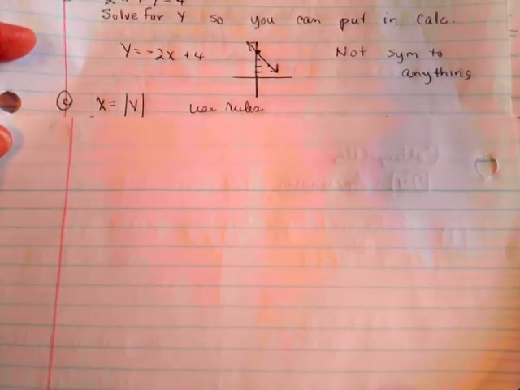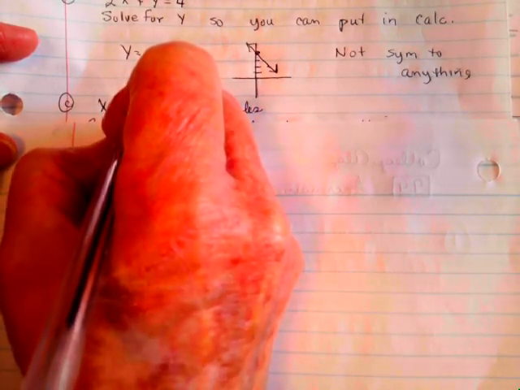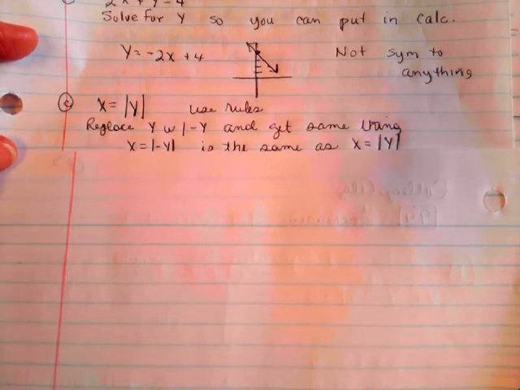C. x equals the absolute value of y. I can't put that in my calculator. I have an absolute value function on there, but all of the equations I put in that calculator had to be y equals. There's no way to put x equals that I know of. So I'm going to check it out with the rules.